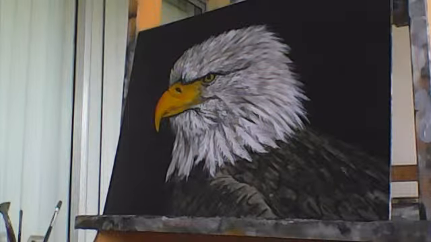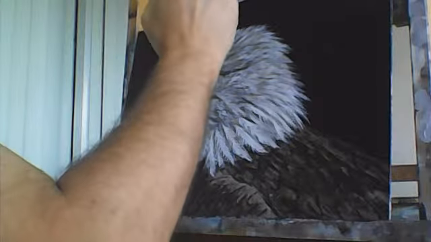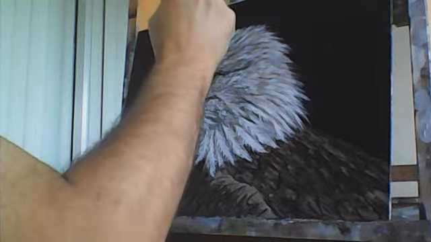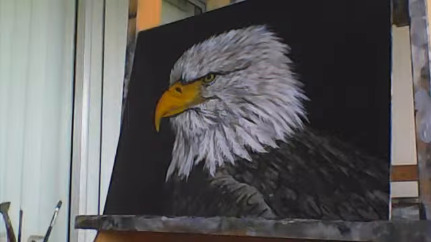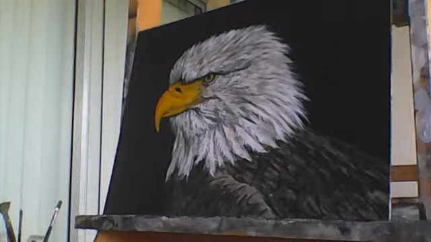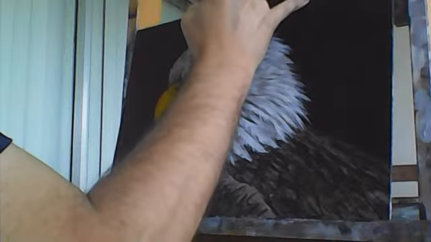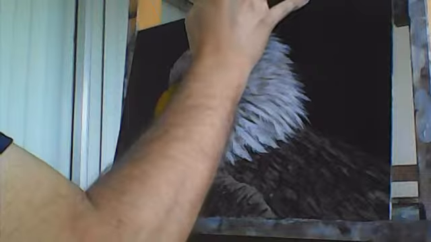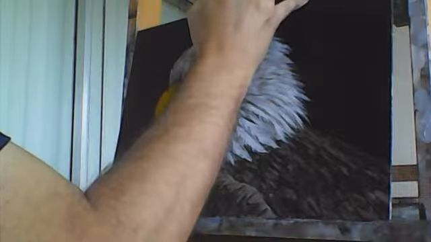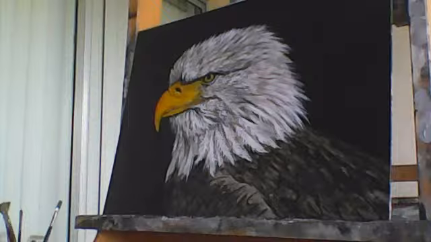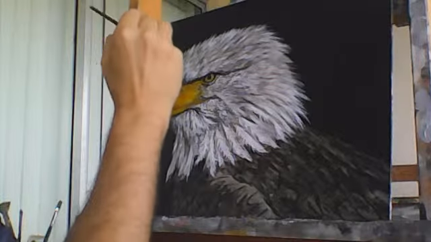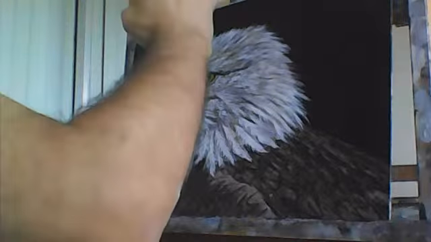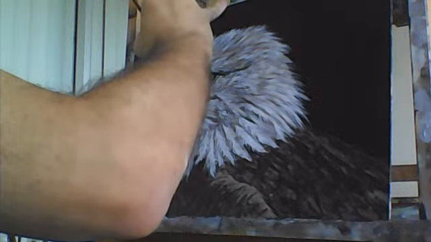There. I'll lighten some of that up there. This should be a little bit higher in there. Over here, I wanted the paint to sort of turn in this direction a little bit more.